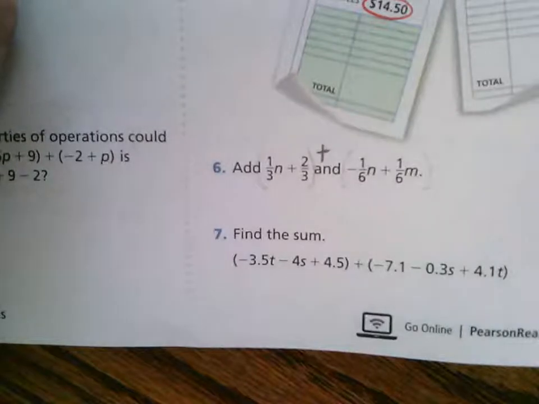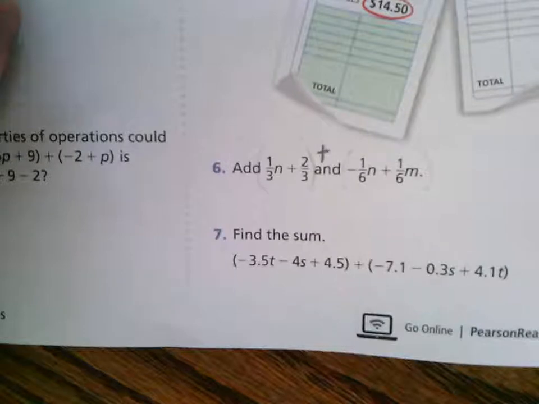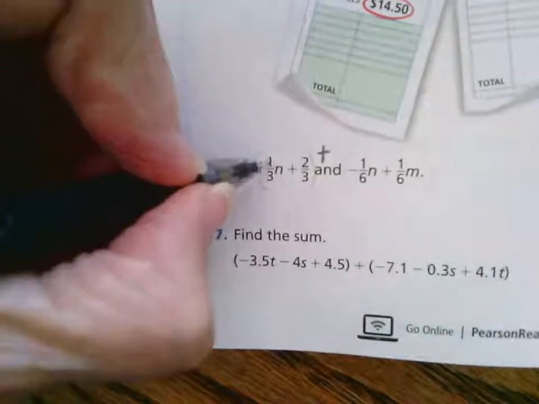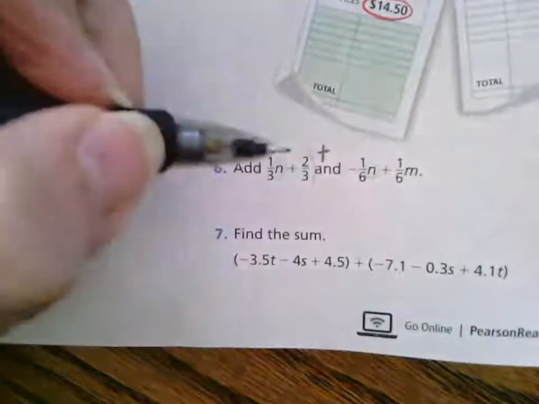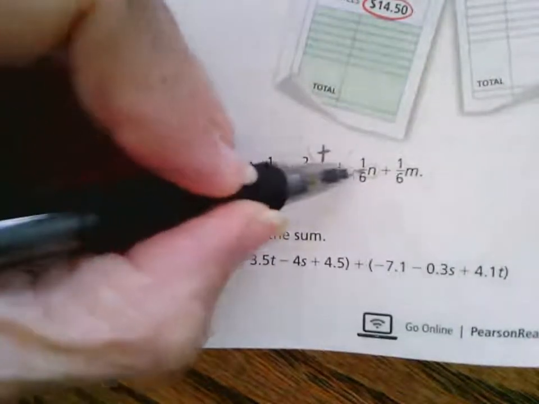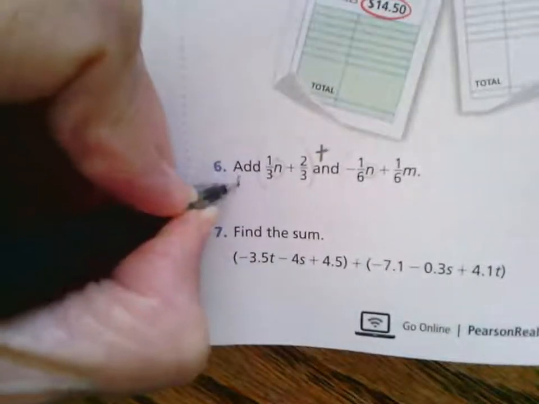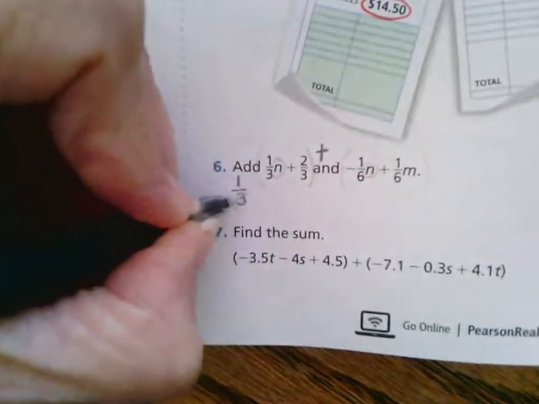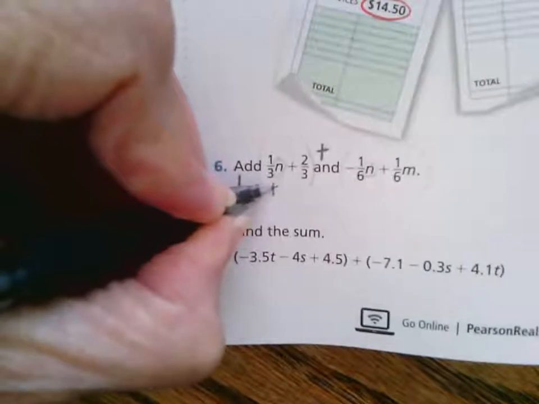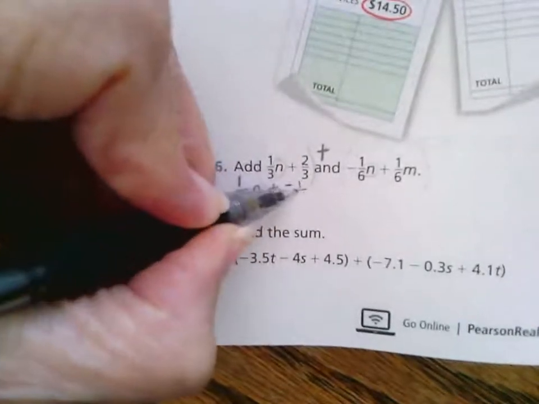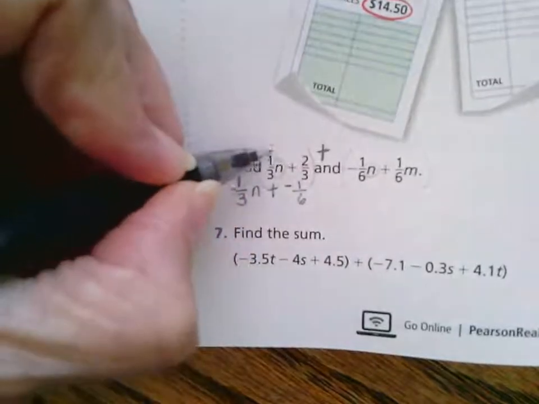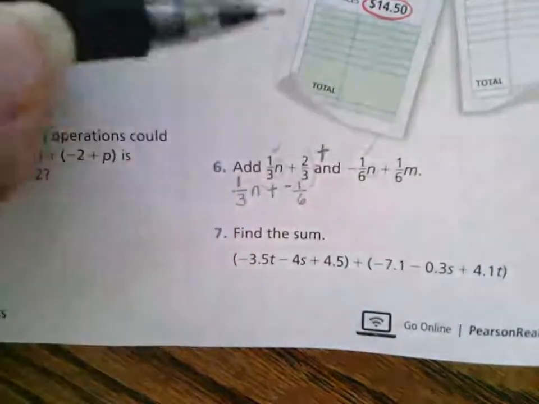And because we're adding everything, we can just look for like terms. So I can see starting over here that I have an n, and over here I have an n. So I want to combine my n's. So first of all, I'm just going to write them. 1/3 n plus, this is a negative 1/6 n. So I've gotten that one down and that one down.